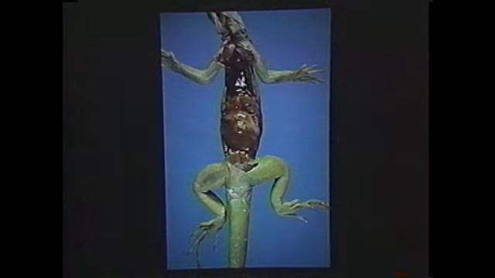Iguanas are popular pets. The number one disease that they suffer from is nutritional in origin, nutritional osteodystrophy, leading to disfiguration of extremities and the skeleton. On to the last group of animals, alligators and crocodiles.